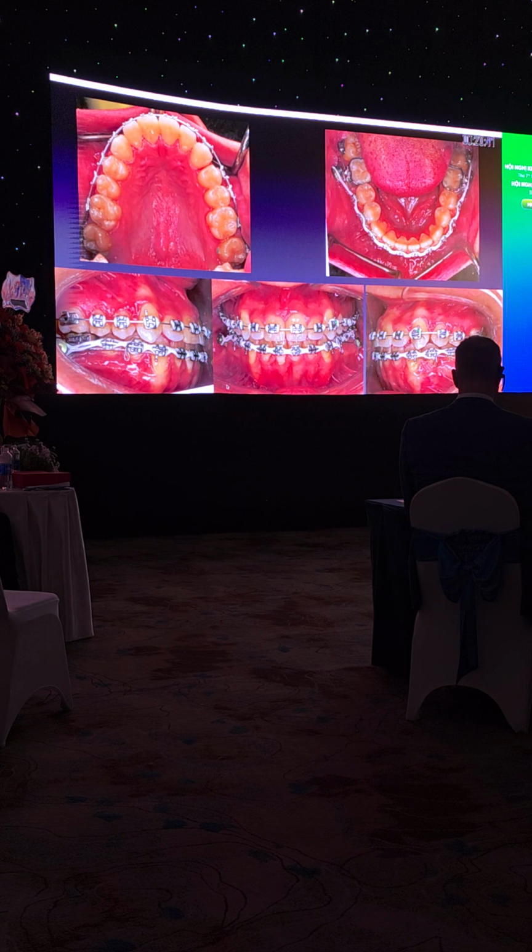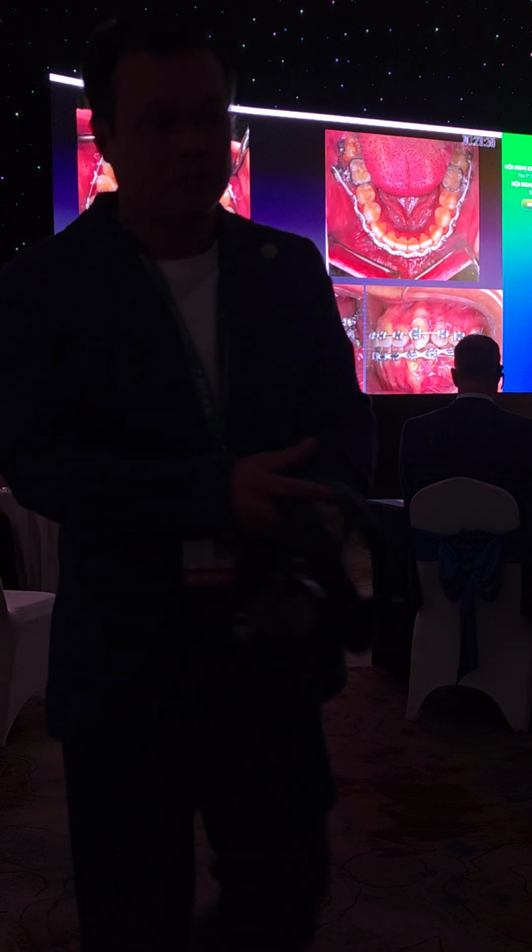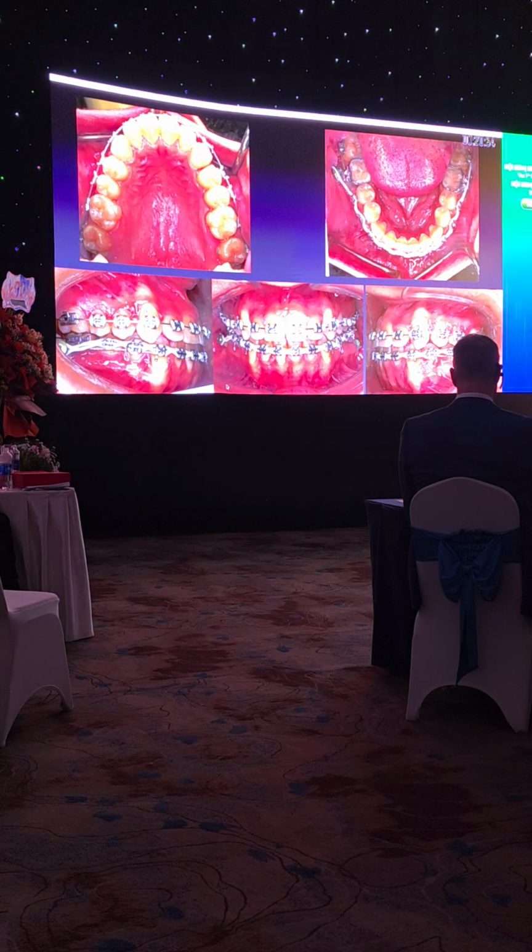So now you have retracted all the lower teeth. What do you learn? Because whenever you do these cases, you learn something.